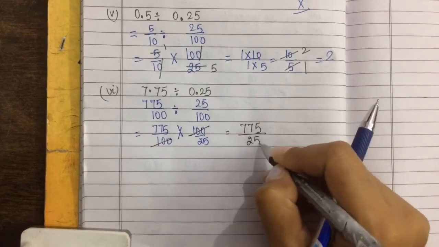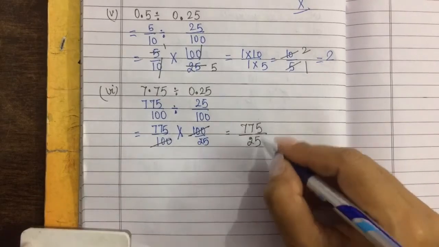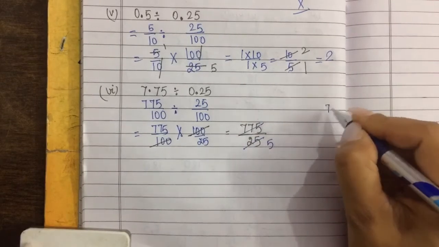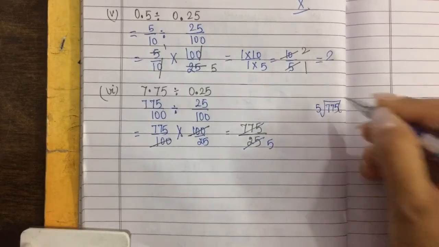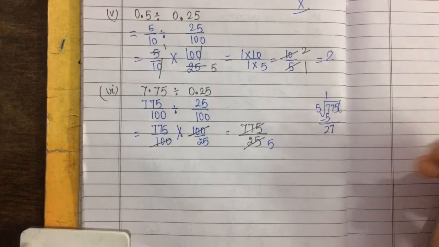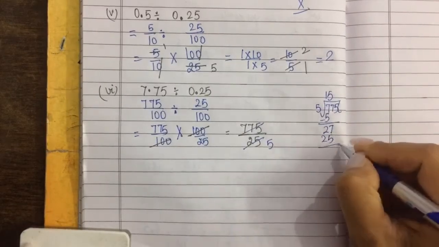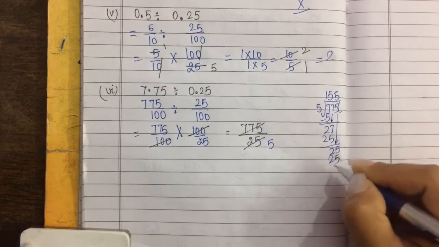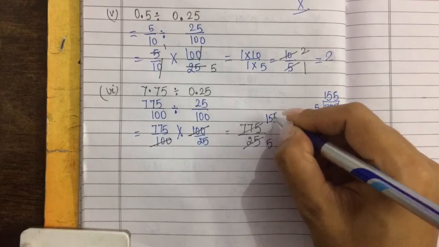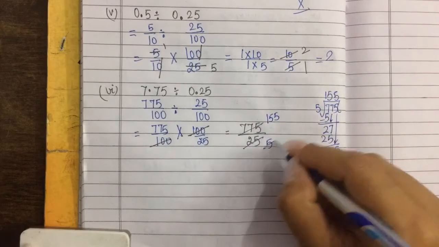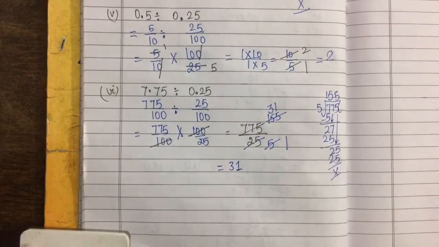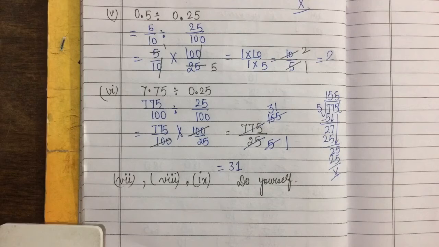775 over 25. Let's divide them and simplify. Both are multiples of 5. So dividing this by 5, this is 155. Again these can be cancelled with 5. 5 ones are 5. So this is 31. The answer is 31. From question number 5, you will be doing parts 7th, 8th and 9th yourself.